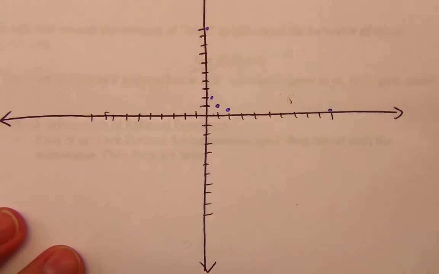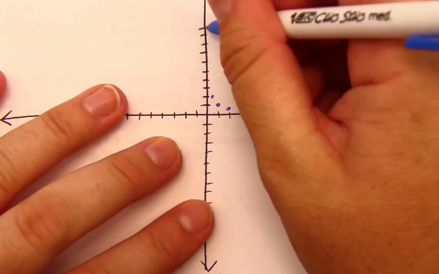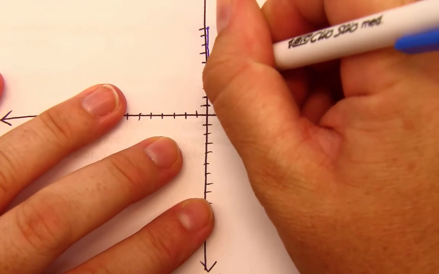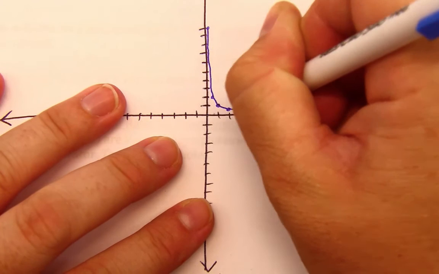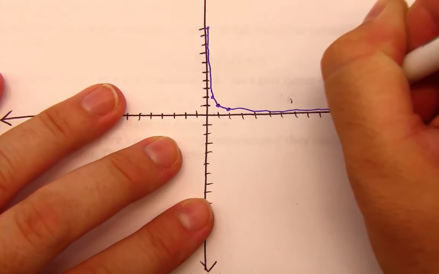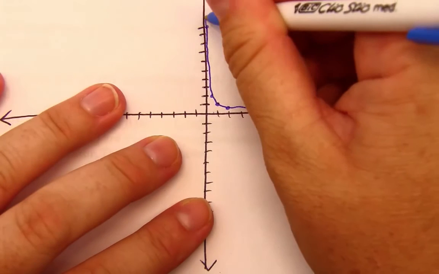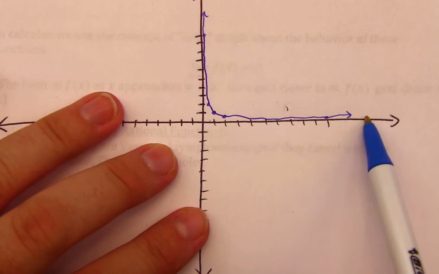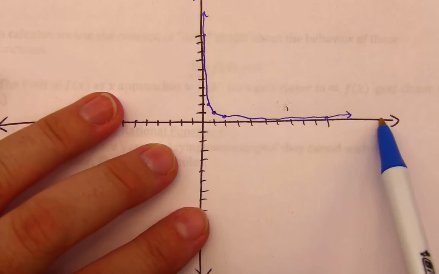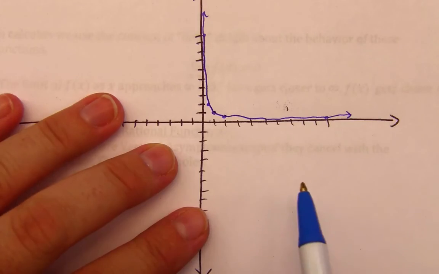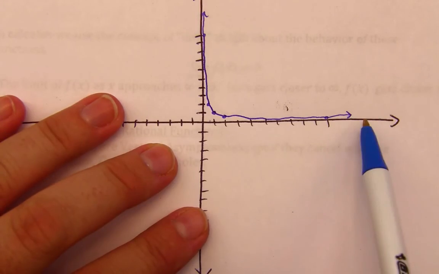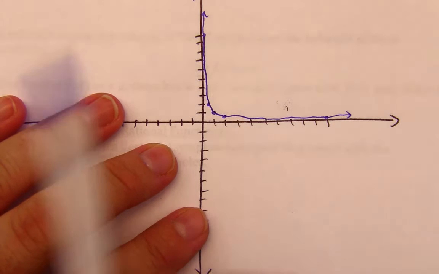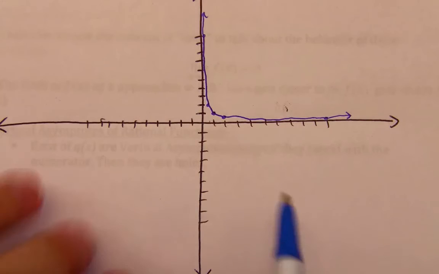Okay. So looking at these points here, we can see that our graph is really steep and then really flat. Let's look at this piece for a second. If I even plugged in 100, it's still going to keep getting smaller and smaller, but there's no value that I can plug in that will make it equal 0. No x value will make this function equal 0.